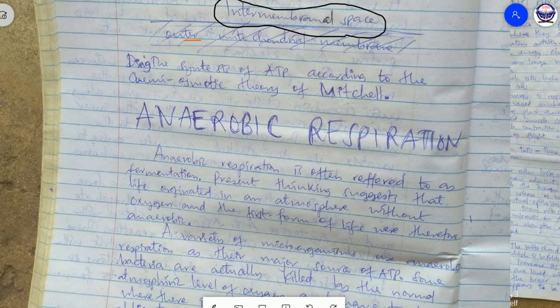We shall see what happens if metabolism of glucose takes place in the absence of oxygen. And we discuss the concept of fermentation, types of fermentation.